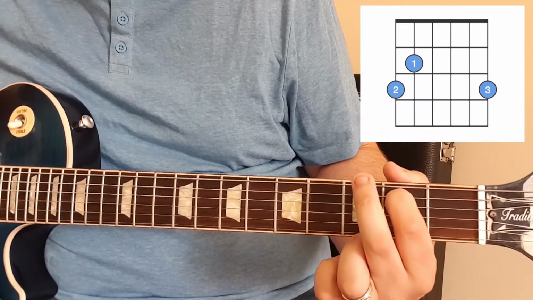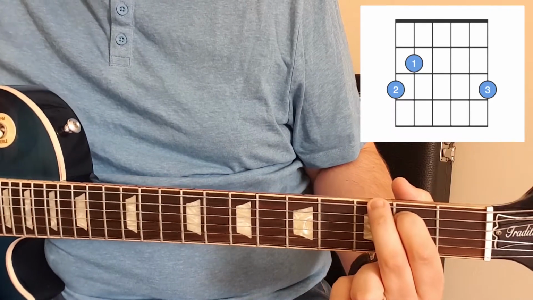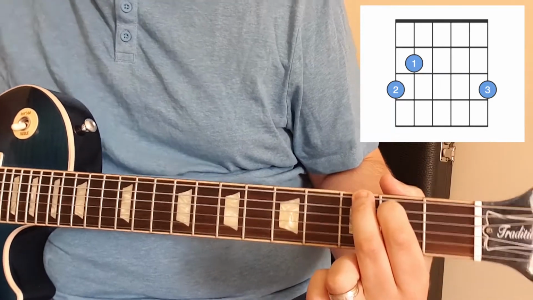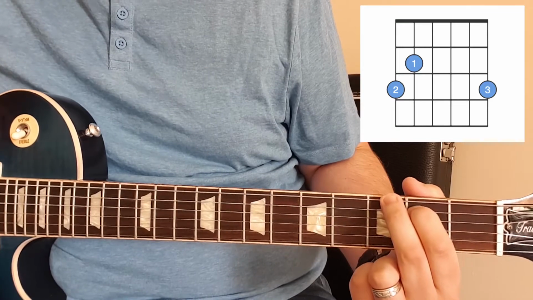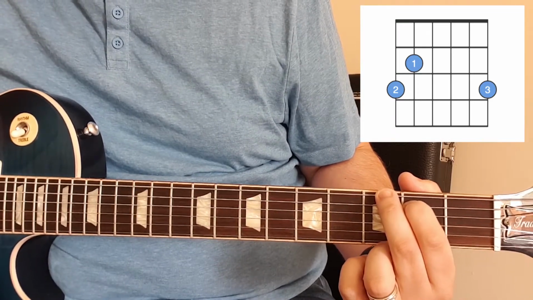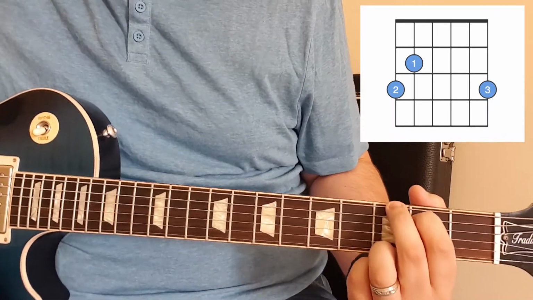The number 2 denotes that you are on the 6th string with your 2nd finger, or your middle finger if you prefer to call it that. And then you'll see there's a number 3 down on the 1st string. That denotes your 3rd finger, your ring finger, is down there on the 1st string, also at the 3rd fret. And that is forming your G major chord.